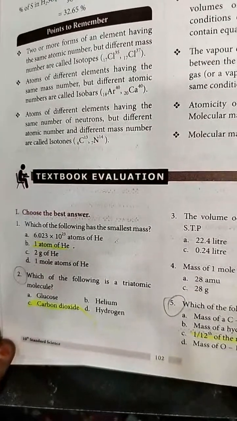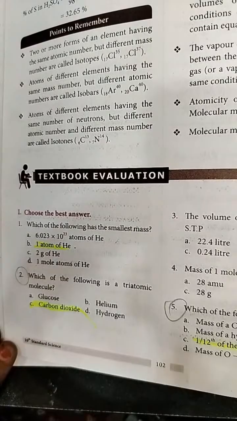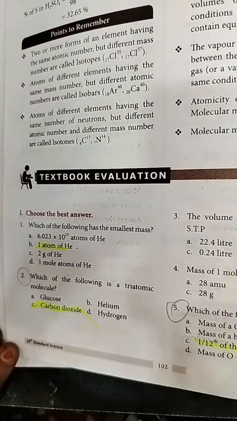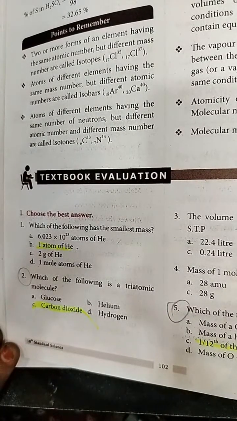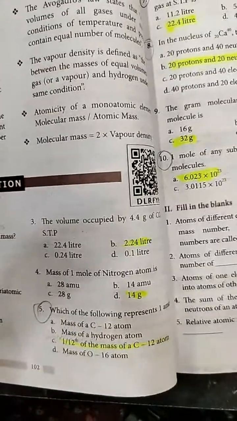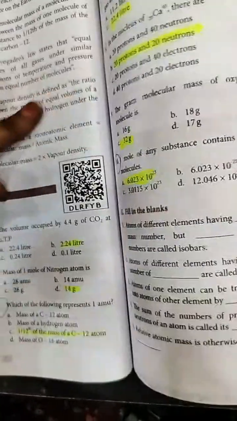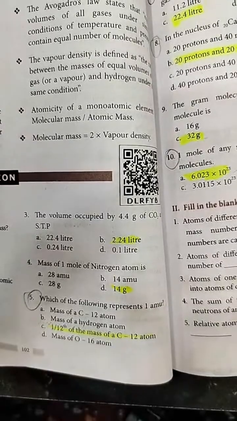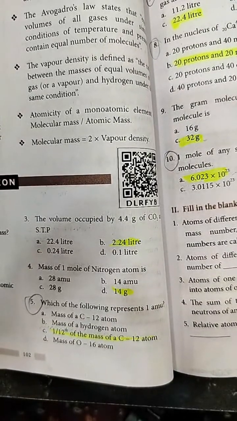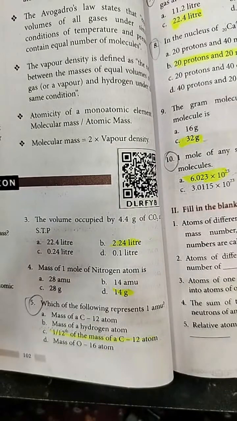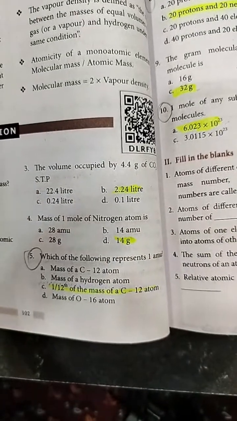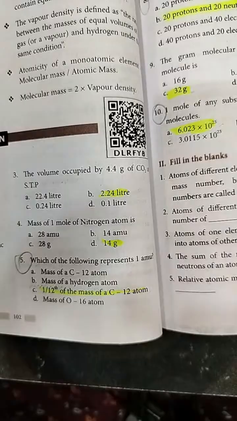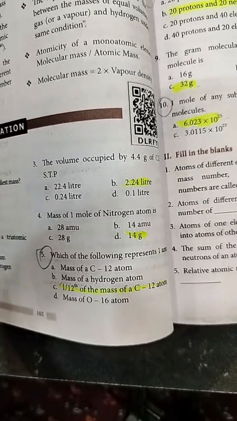Which of the following has the smallest mass? One atom of He. Which of the following is a triatomic molecule? Carbon dioxide. The volume occupied by 4.4 grams of CO2 at STP is 2.24 liter. Mass of 1 mole of nitrogen atom is 14 g. Which of the following represents 1 AMU? 1 by 12th of the mass of a C12 atom.